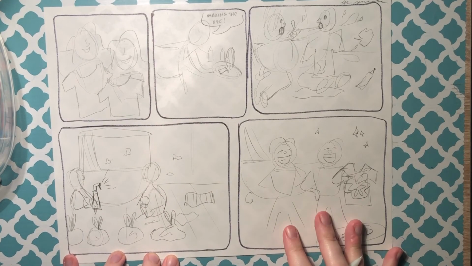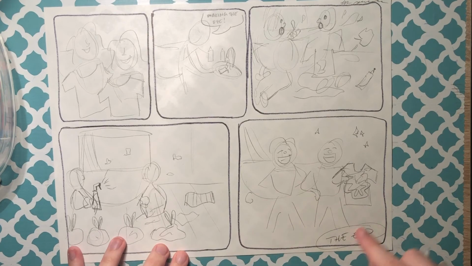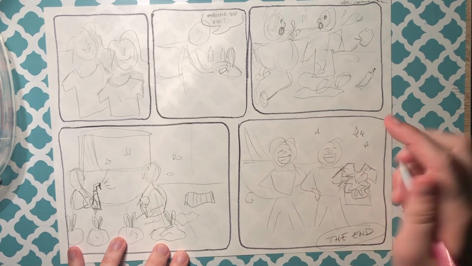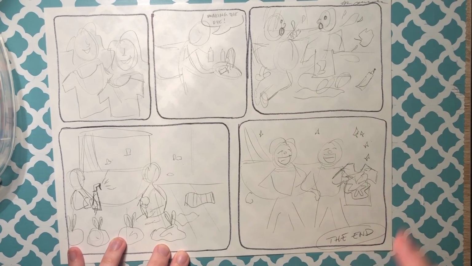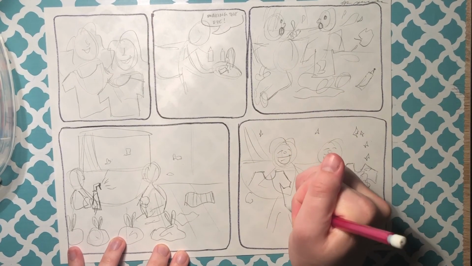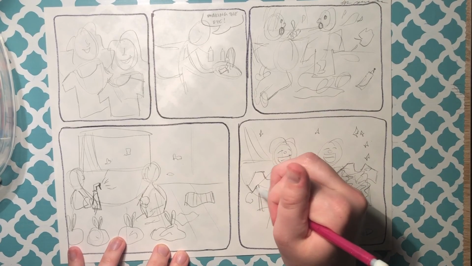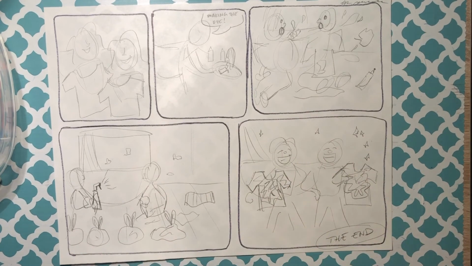And then in the last one, it's the conclusion, it's the wrap up. So all of my people are happy, the bathroom is sparkling clean, and we got our shirts. So just think through, how can I show what's happening in my story the clearest? All right, good luck, my friends.